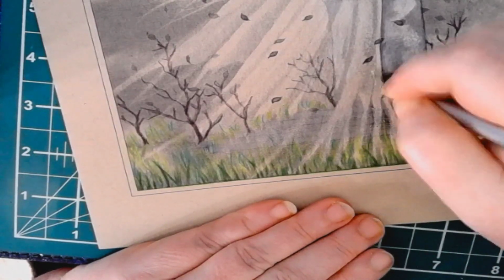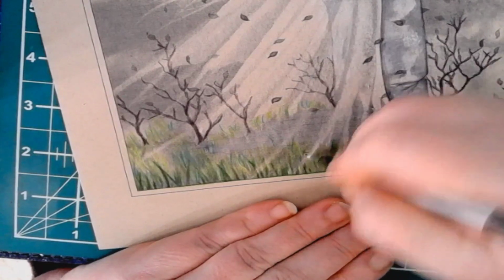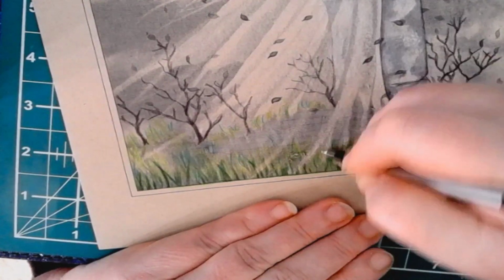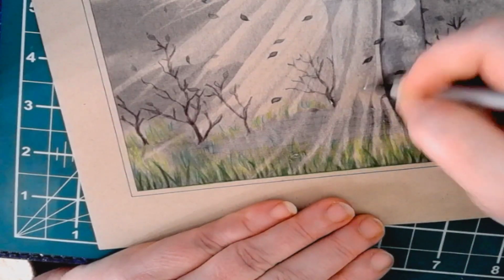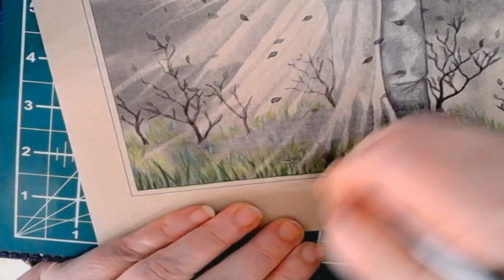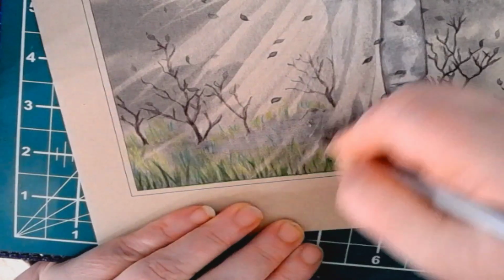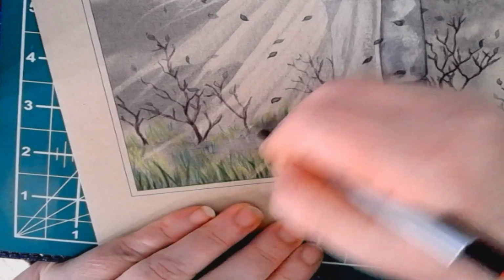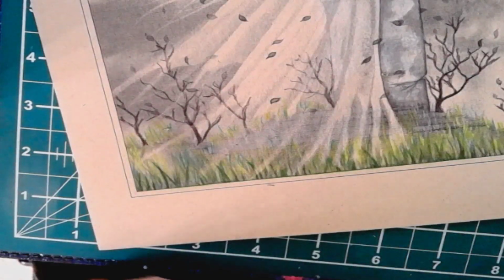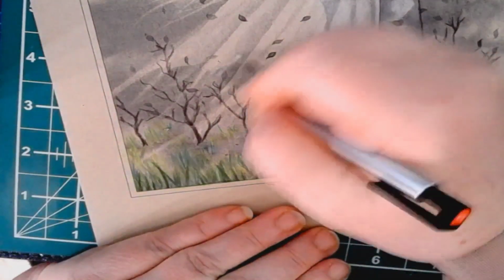I find that with the electric eraser, it's going to actually erase some of the grayscale, which isn't a horrible thing, but when you're trying to keep that grayscale color in there to give you your movement lines, it could be a problem. So as you can see, I'm not erasing everything.